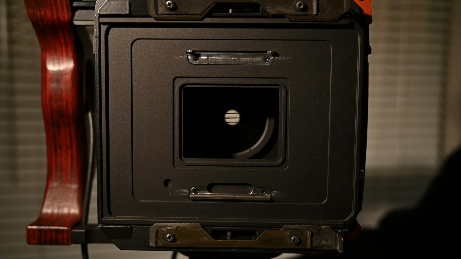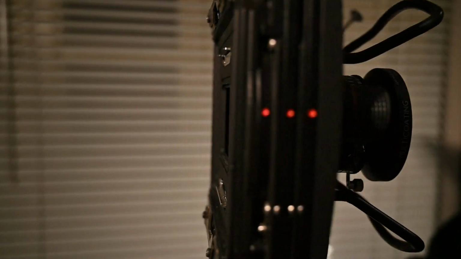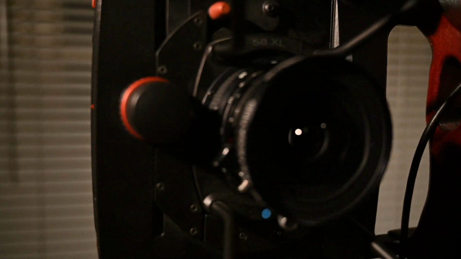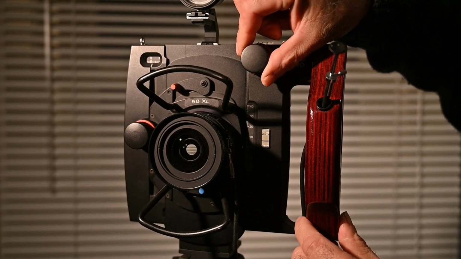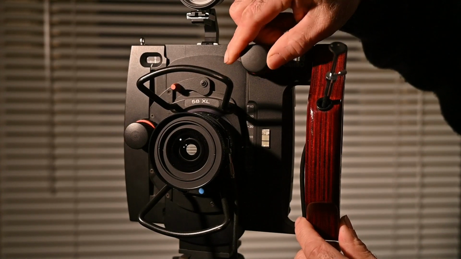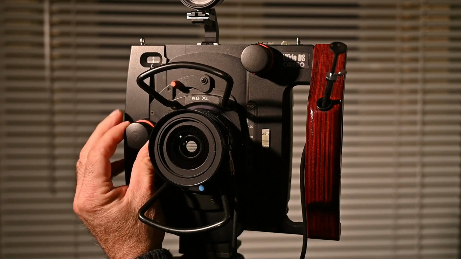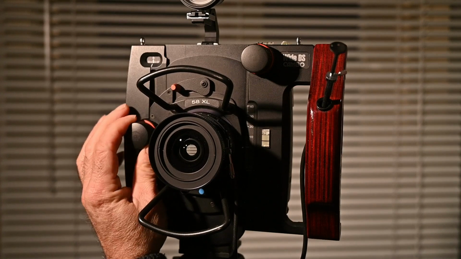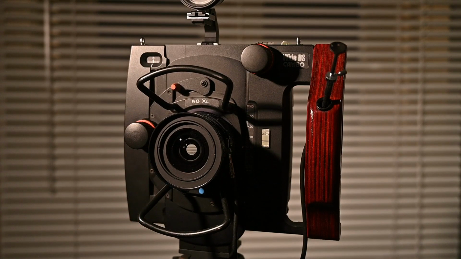So let's have a look at the front of the camera. What are the controls to move around the lens and the back plane? The vertical and horizontal control knobs are right here on the side of the camera, allowing me to move the lens up or down or the backplane left to right.